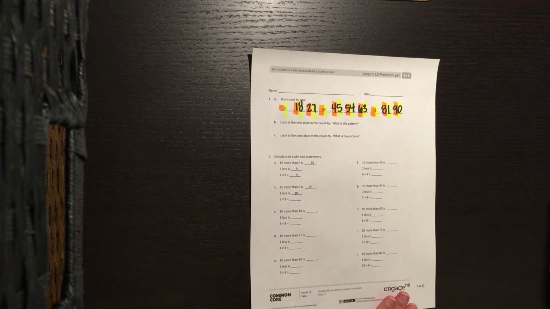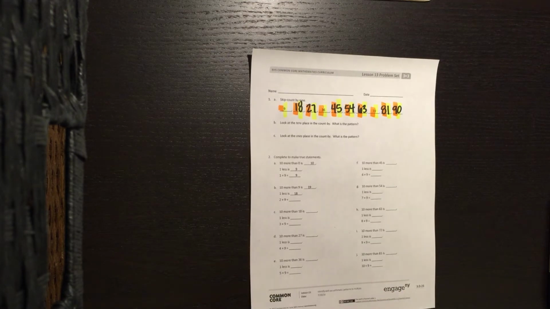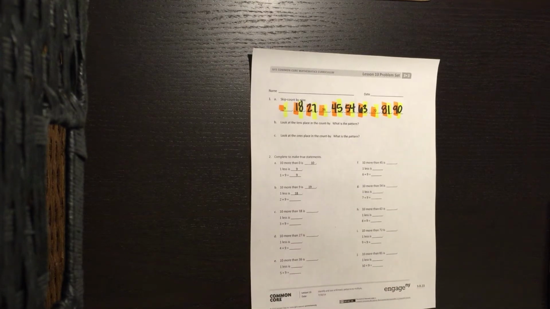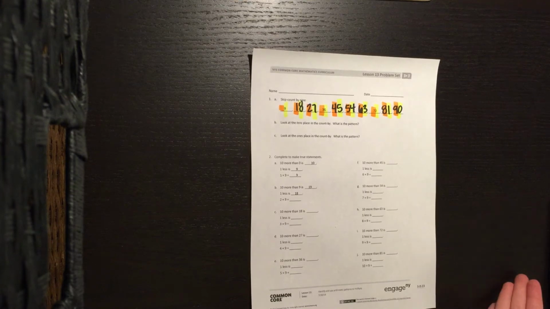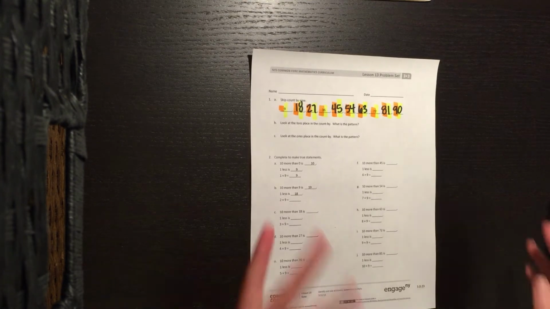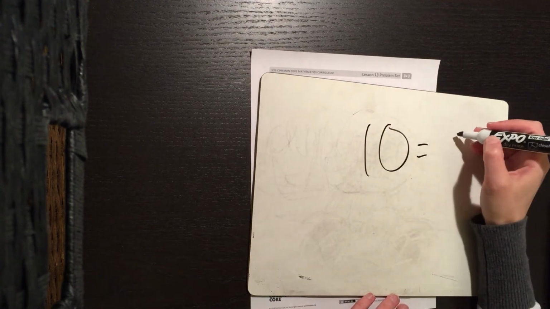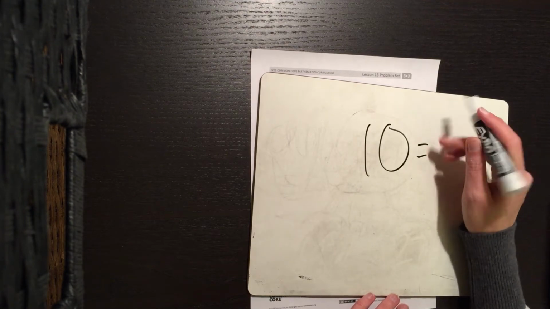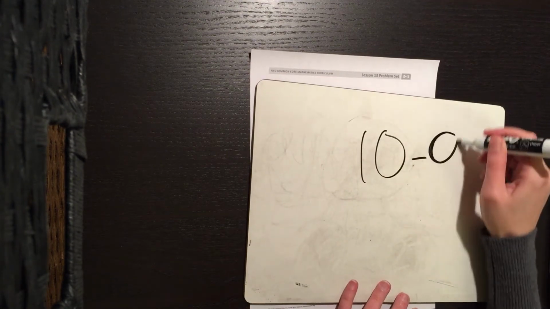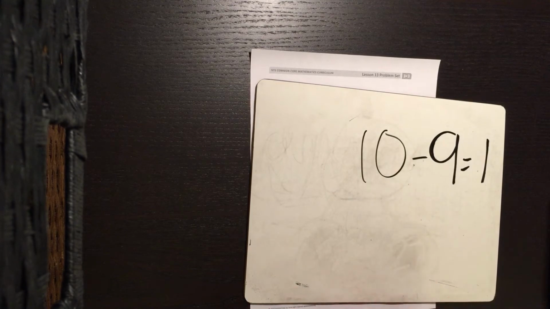Now what we're going to do is complete to make true statements. So when you multiply by 9, you can do a little trick. You can add 10 to the last answer and then subtract 1. Because 10 minus 9 is the same as 1.